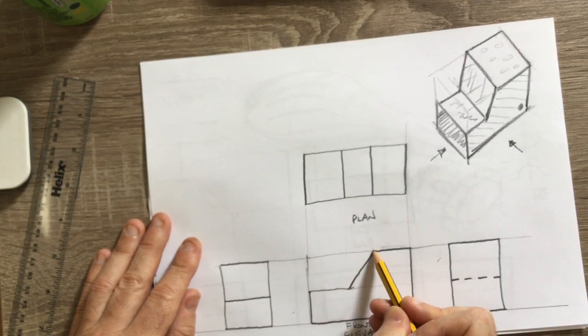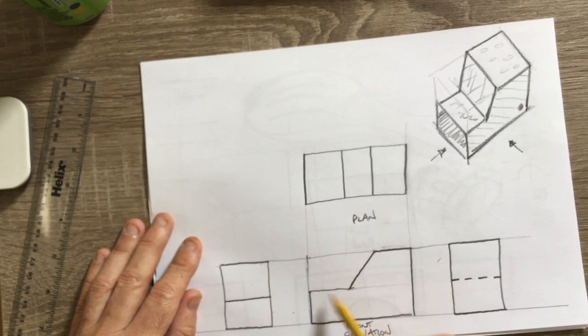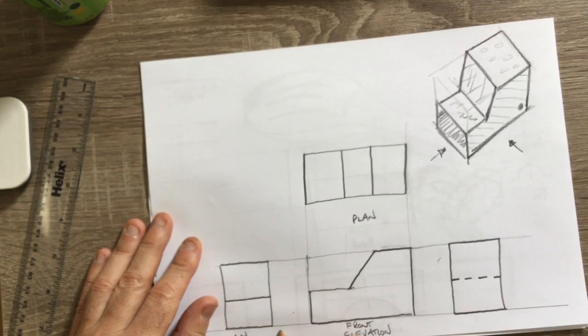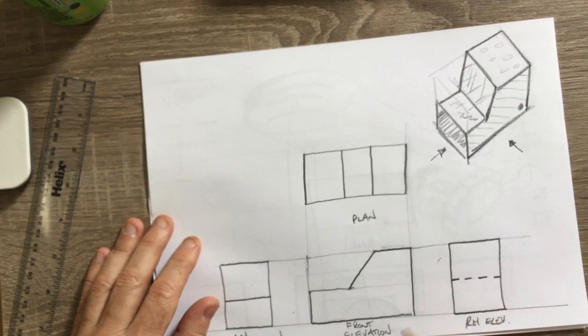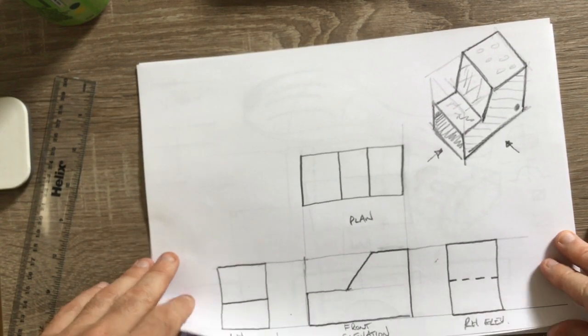It's all the way up here. There it's there. And again, you see the slope just appears as a rectangle. And again, label. Sorry, right hand elevation. Effectively, that was your solution. So that was the solution to the first one.